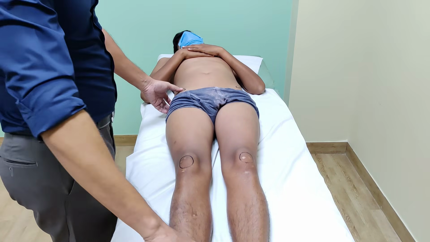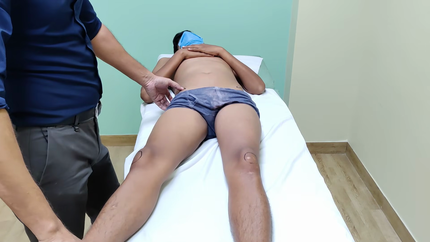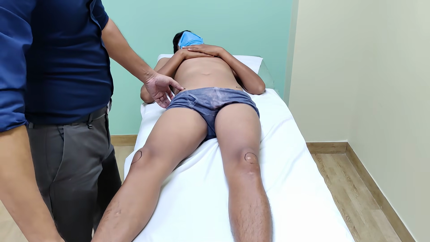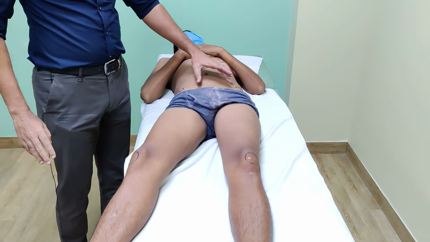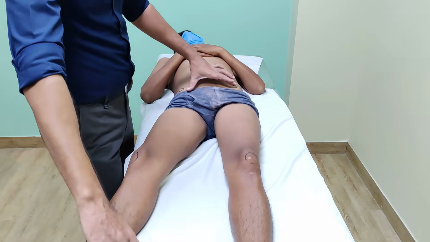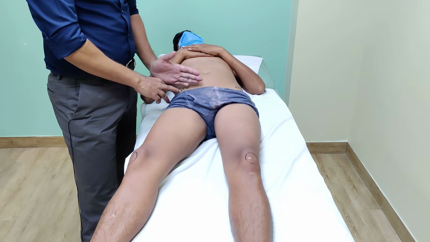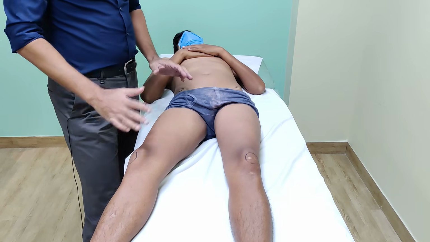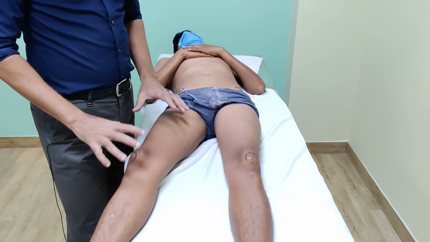So I'll keep abducting the leg till ASIS becomes parallel. Say for example, after doing this much abduction, my ASIS is now at the same level. Now this is not your abduction deformity.